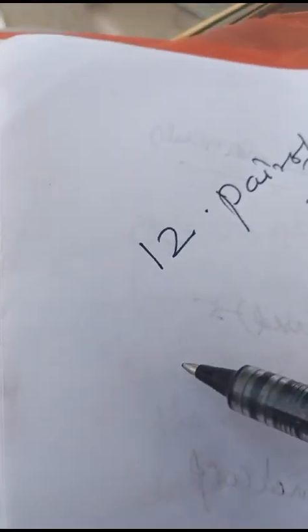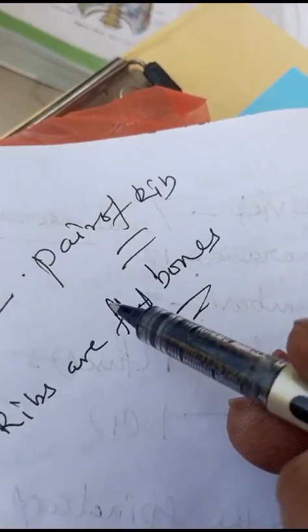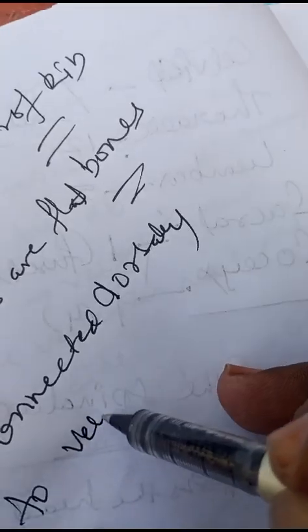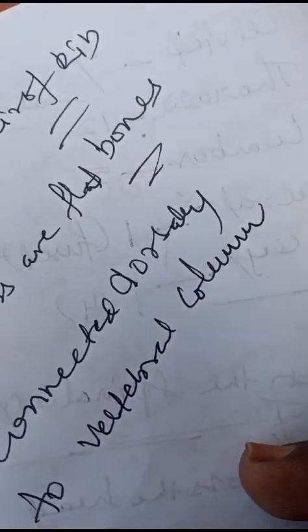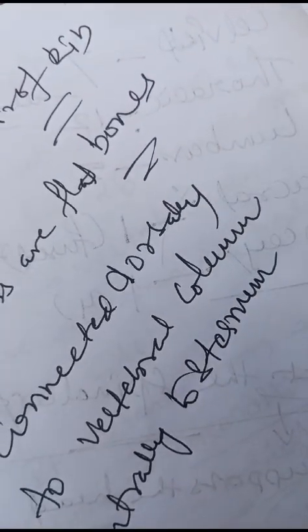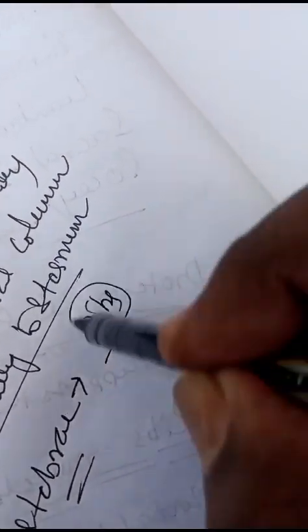In the human body, 12 pairs of ribs are present. Ribs are flat bones connected dorsally to the vertebral column, ventrally to the sternum. So these ribs are bicephalic. Bicephalic means they are attached on the dorsal side to the vertebral column and on the ventral side to the sternum.